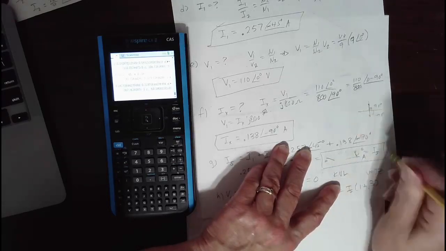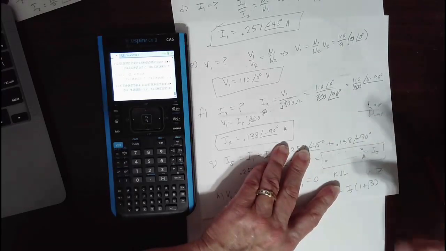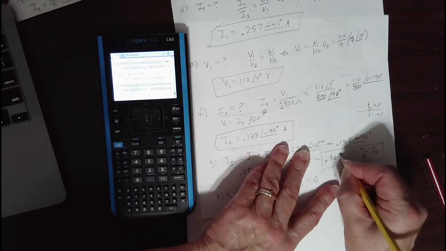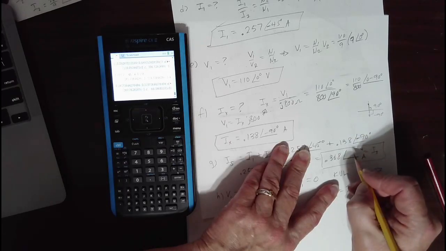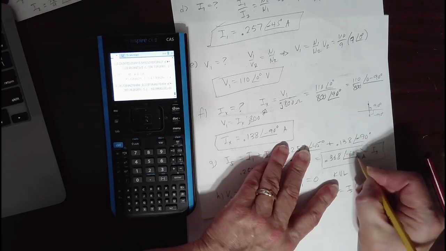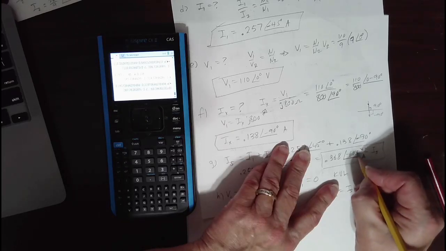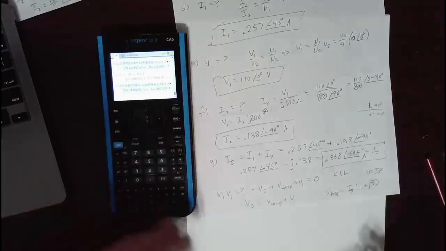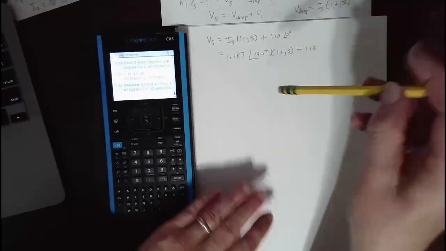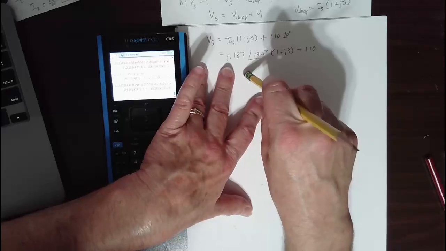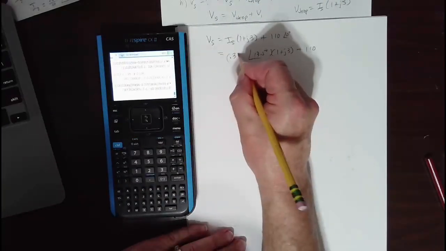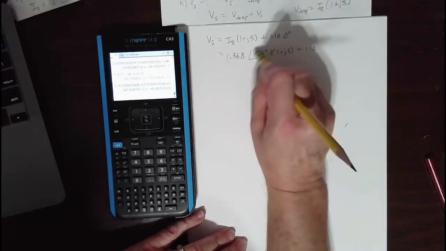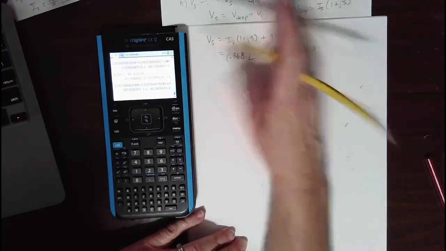Everything's wrong. 0.368 at an angle of negative 60.4. Okay, and so that was I_S: 0.368 angle negative 60.4.